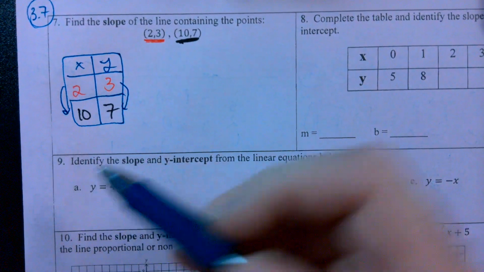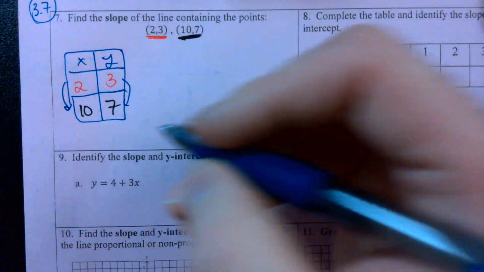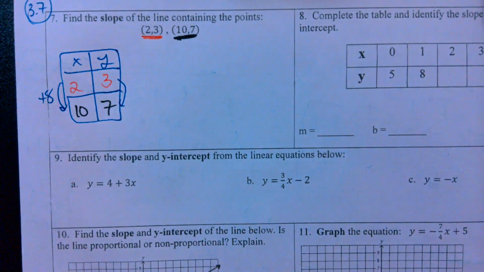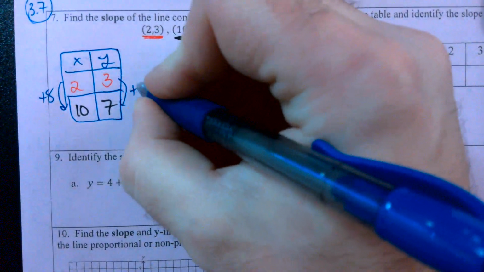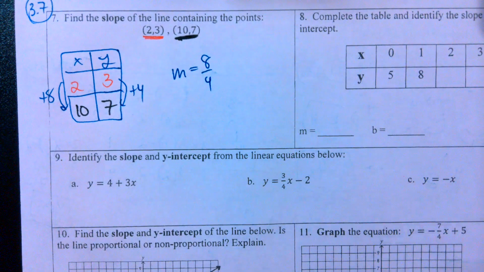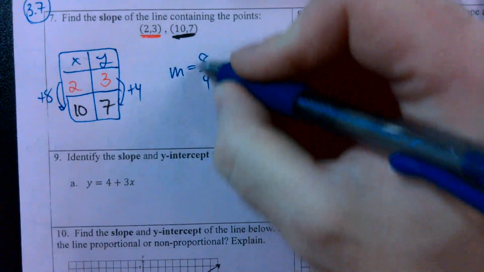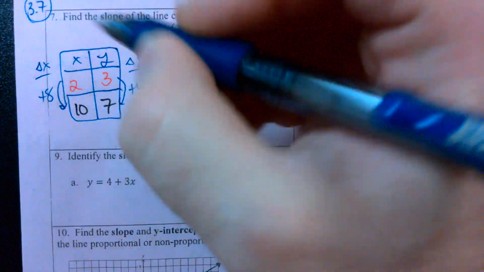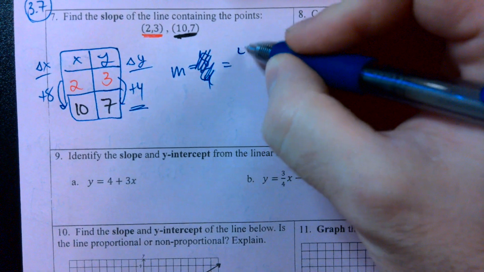For x's, how do I get from 2 to 10? Plus 8. For my y's, how do I get from 3 to 7? Plus 4. So is my m going to be 8 over 4? No, it's 4 over 8. It's got to be change in y over my change in x.